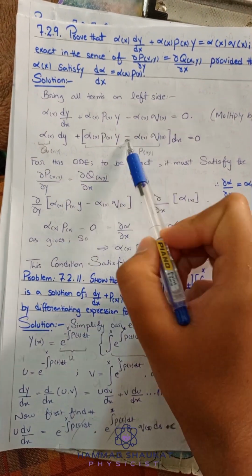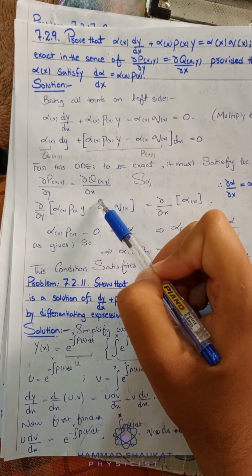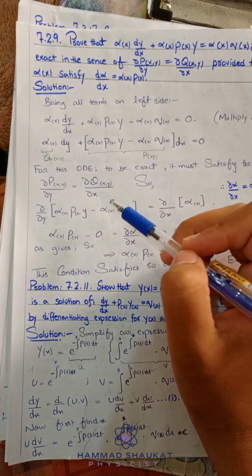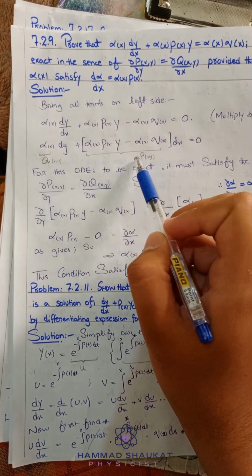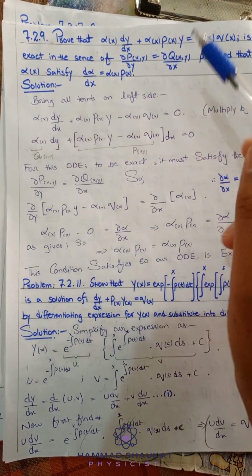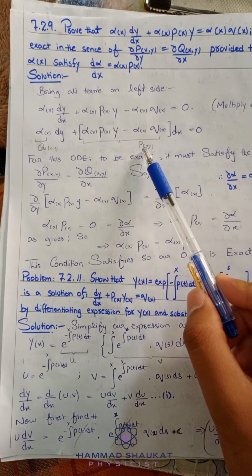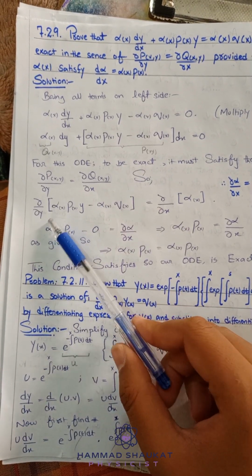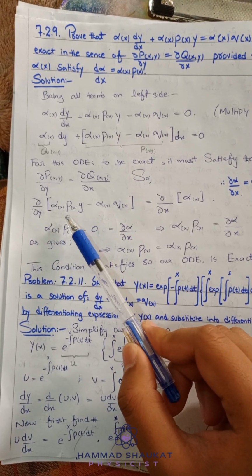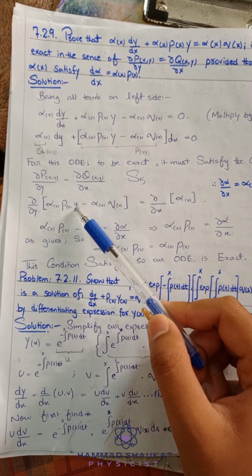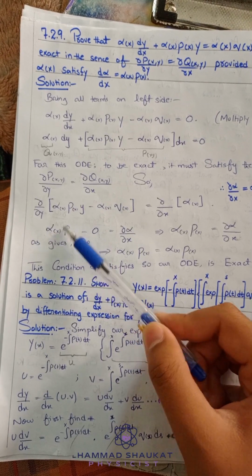To show your equation is exact, you have to check that partial p by partial y equals partial q by partial x. You take the derivative of q with respect to x, and the derivative of p with respect to y. If both answers are equal, you can say yes, this equation is exact. So let's start first. Taking the derivative of p with respect to y, the alpha and p of x are constant and move aside, the y derivative is 1, so you only get this.